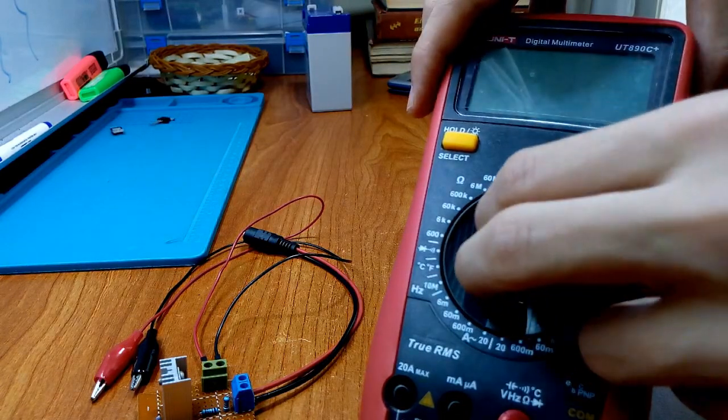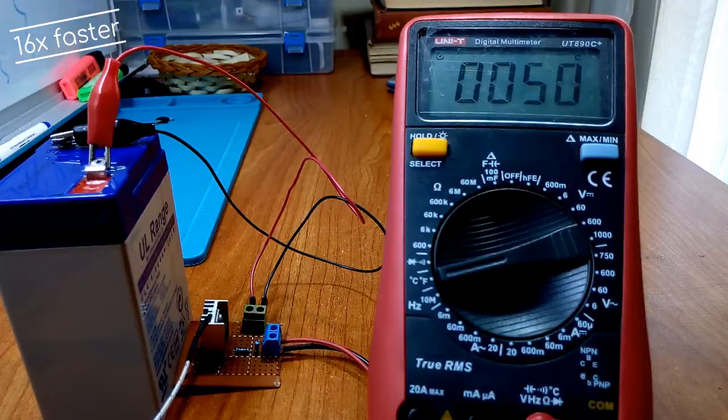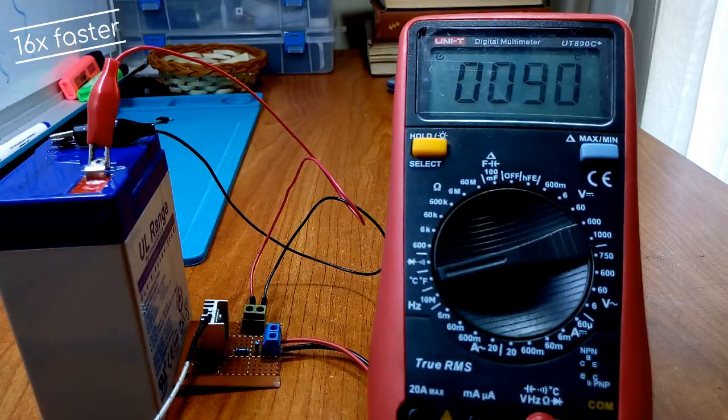This is a simple circuit I made to charge up the battery I have. It's based upon a linear voltage regulator. I will put my multimeter in temperature measurement mode and show you the rapid increase in the heat emitted by this voltage regulator, reaching 100 degrees Celsius.